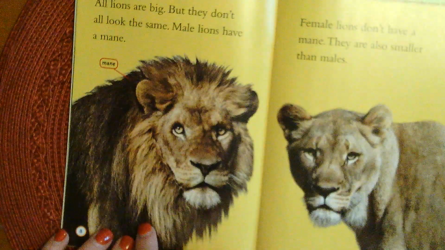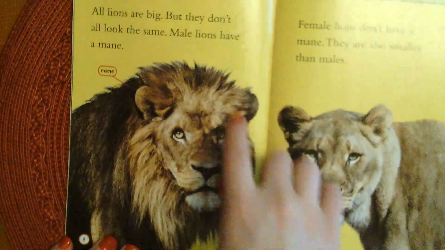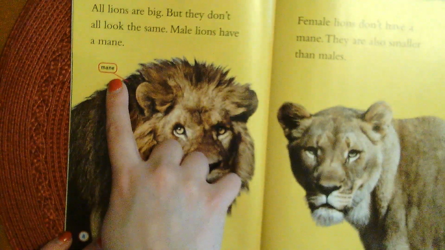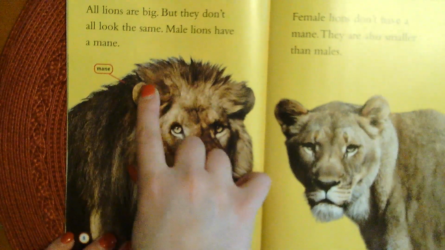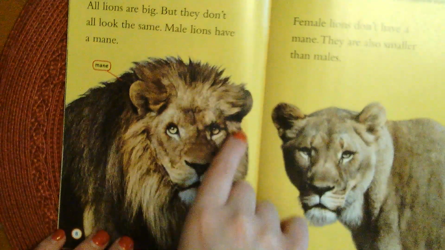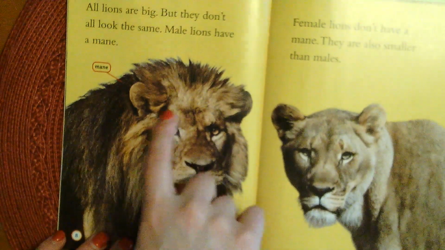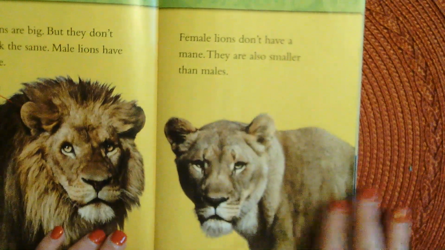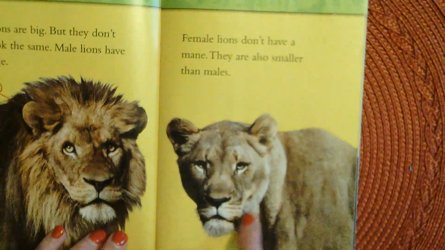A mane. Now, I see an image or a photograph of this male lion, and look, it's labeling the mane. So it's this big furry part around its neck, which you guys might know. But this is the mane, and males have those. Female lions do not have a mane. They are also smaller than males.